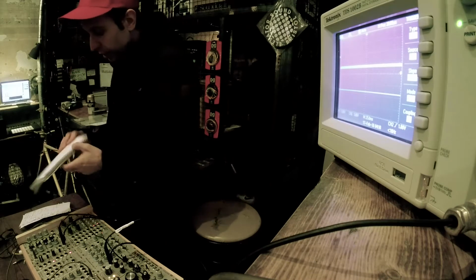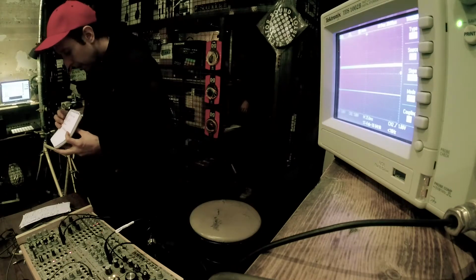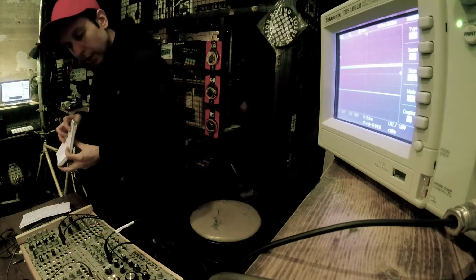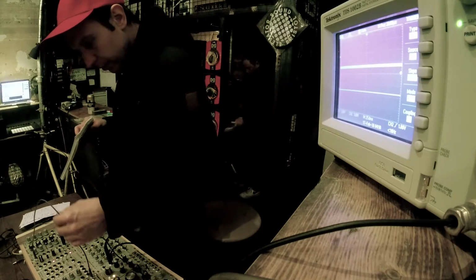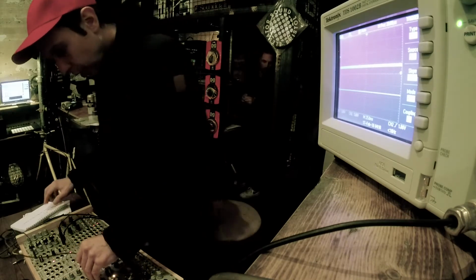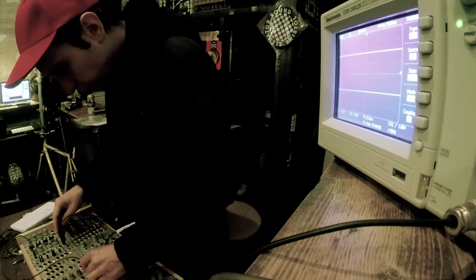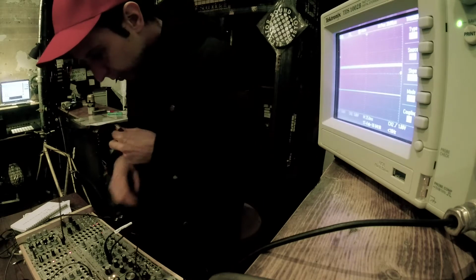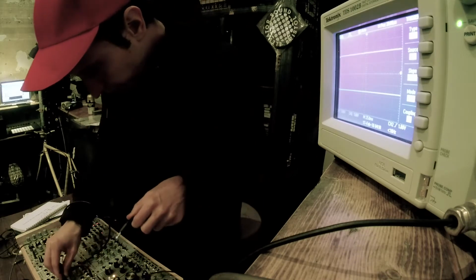So what I have here is a square wave into the slew limiter, and then hearing that as a sine wave oscillator. So I'm taking the output of that. I'm not listening to it anymore, but taking it to a frequency there.